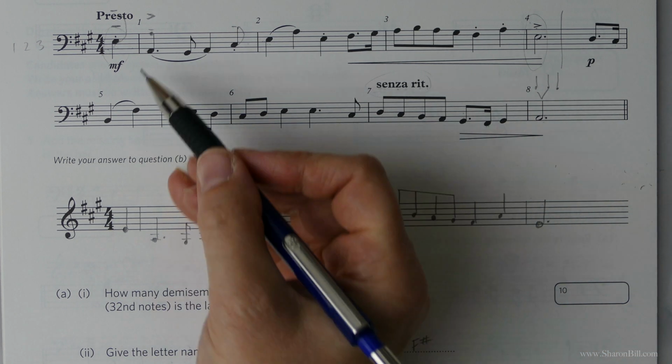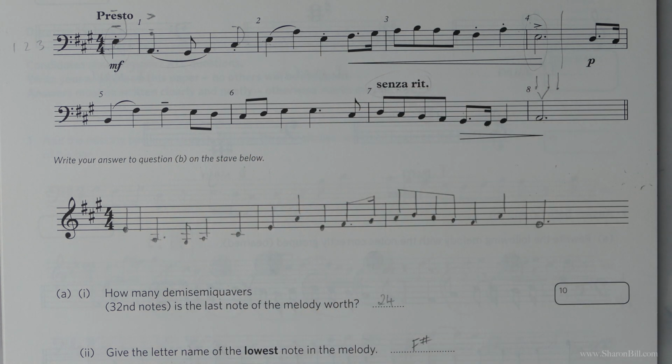If you wanted to, you could put all of the little slurs and articulation marks and so on, but we're not required to do that. So in terms of getting your 10 points, that's job done. And that's the end of that question. That's also the end of that paper.